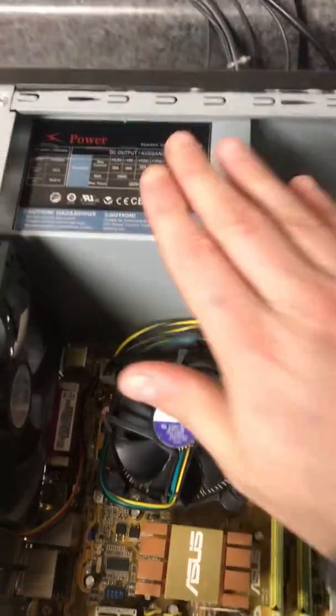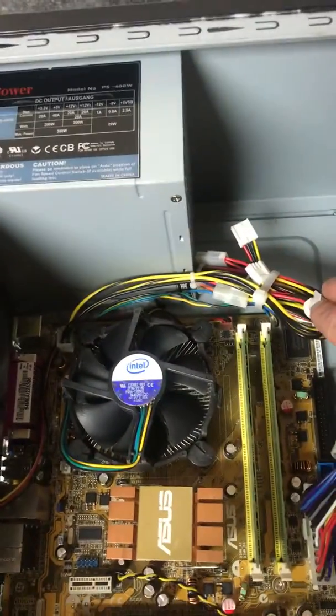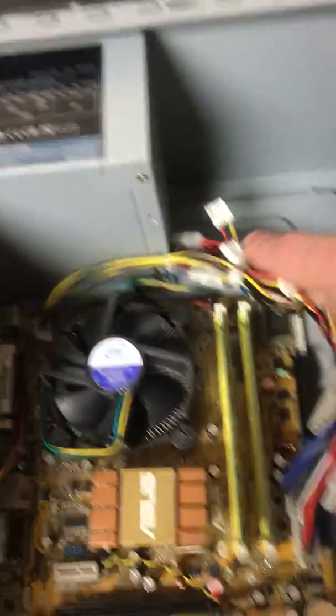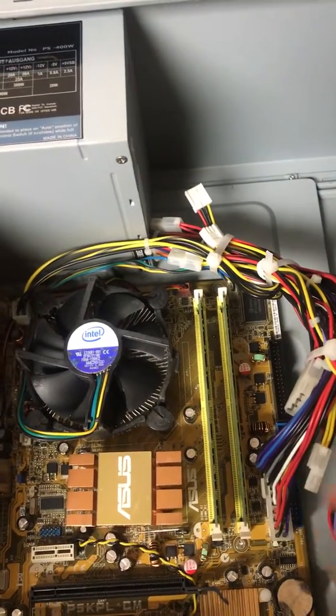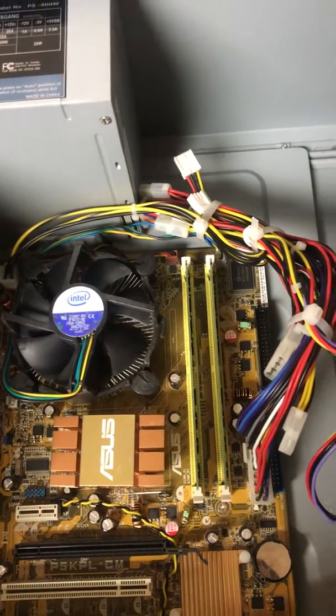Up here, this unit up here is the power supply, and it feeds power to the processor and then into the main board, which feeds power to the rest of the components.